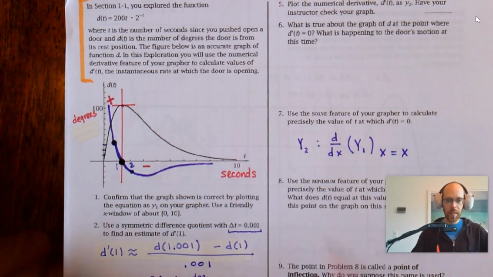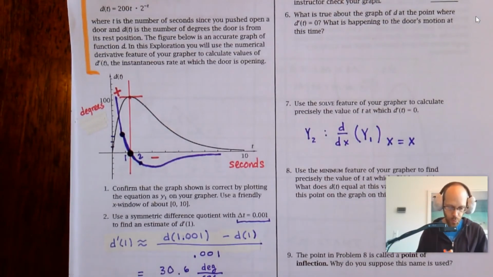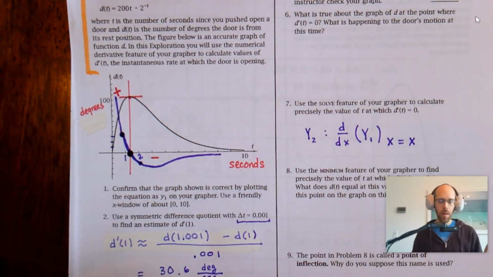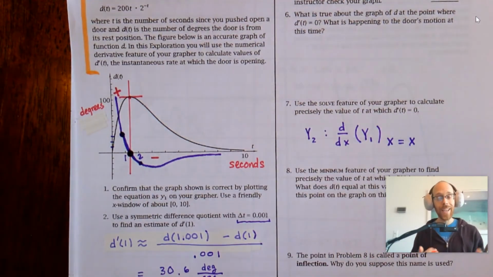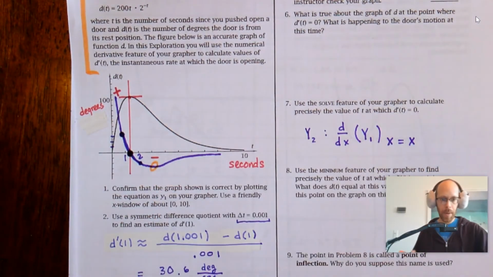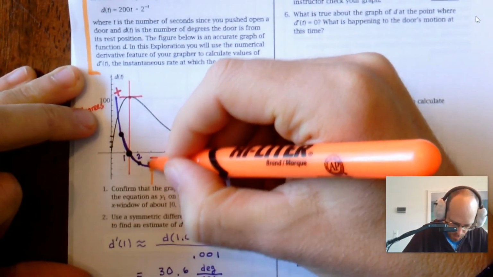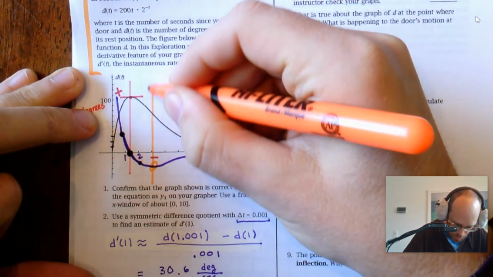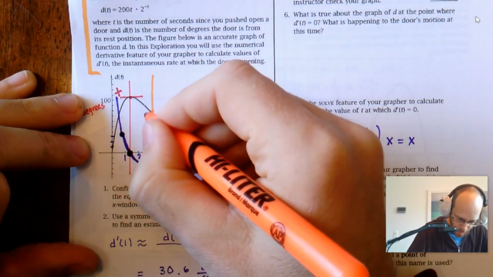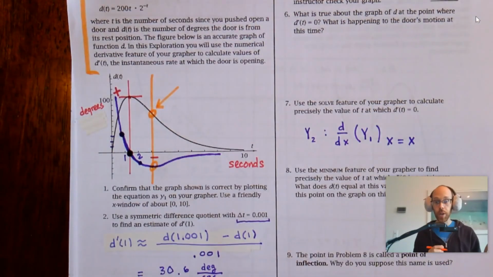Now the last piece is I want you to know something about this minimum right here. So draw a vertical line. And you'll notice that this minimum links to an interesting point here on the original function.